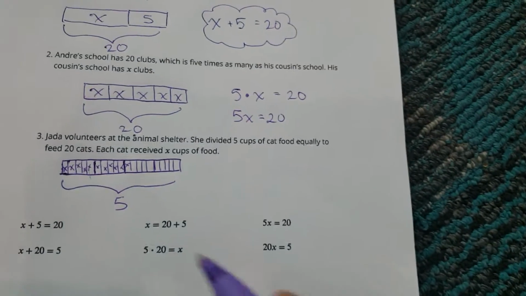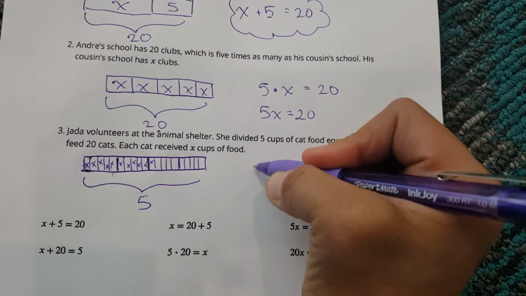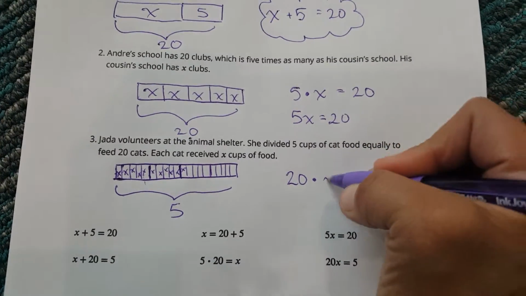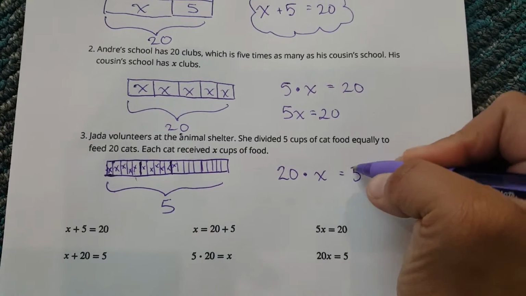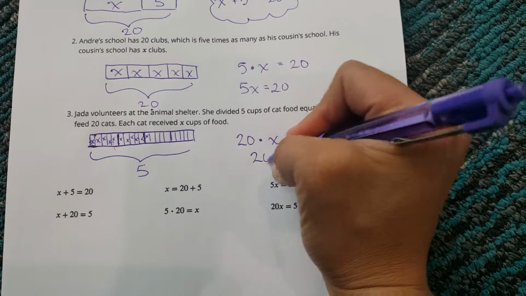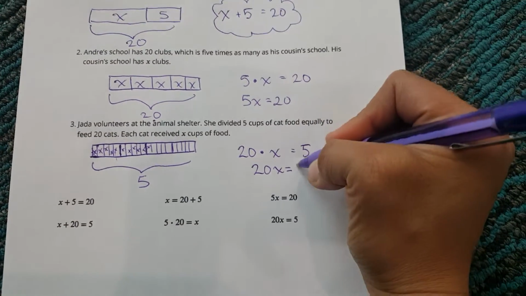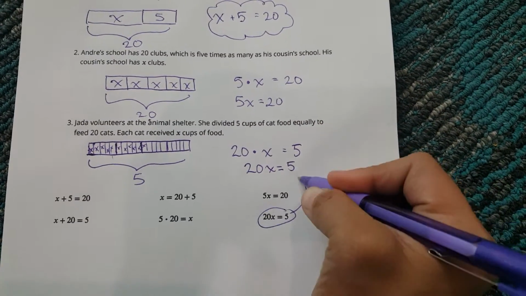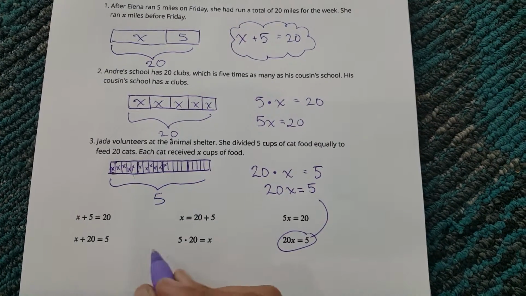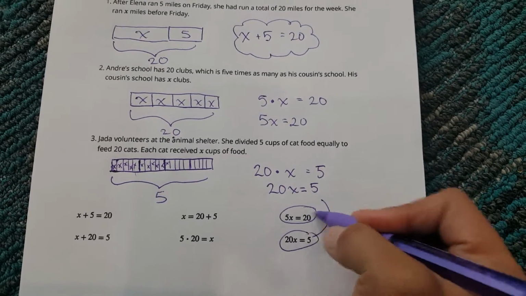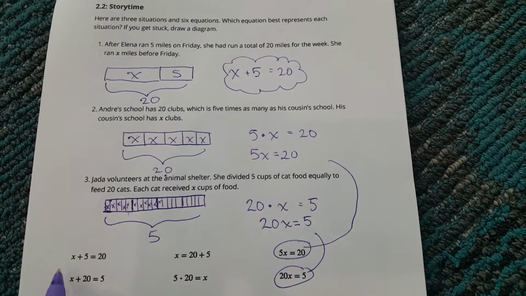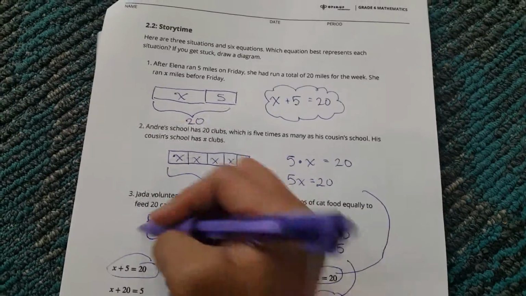And so here I can think what is really happening is that X is happening a total of 20 times, so I can say 20 times X is happening, and we have a total of 5 cups. So this one we can rewrite as 20X is equal to 5. This actually matches here. 5x is equal to 20 is the one that we see. 5x is equal to 20 matches here. And x plus 5 is equal to 20 matches down here.